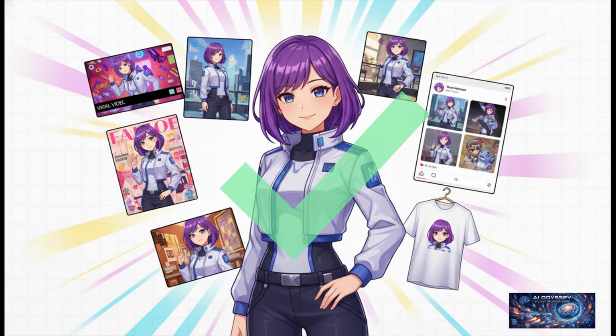And look, let's be real. If you're serious about creating a consistent character, or building a brand, or hey, even becoming an AI influencer, this feature isn't just a nice little perk, it's mandatory. This is how you build a recognizable digital identity that people can connect with.